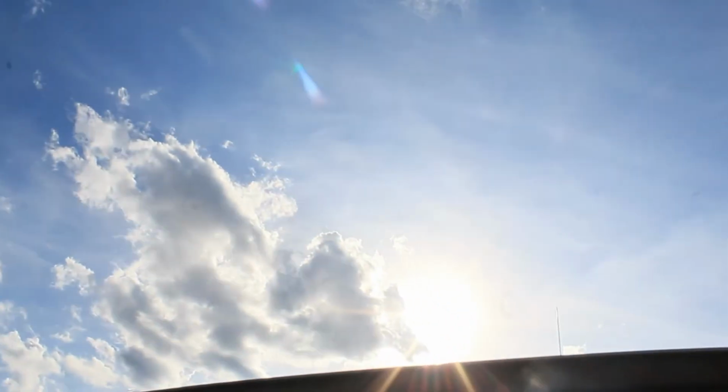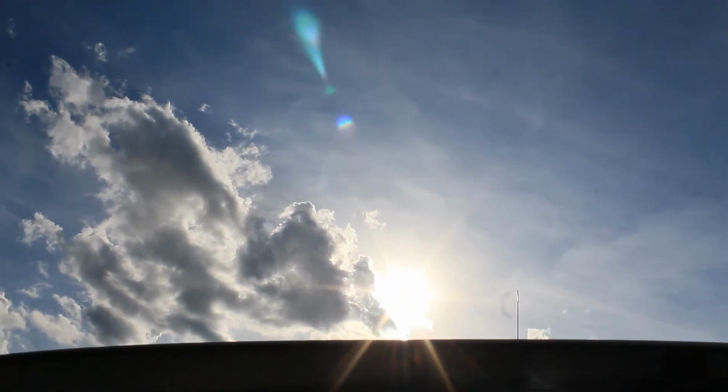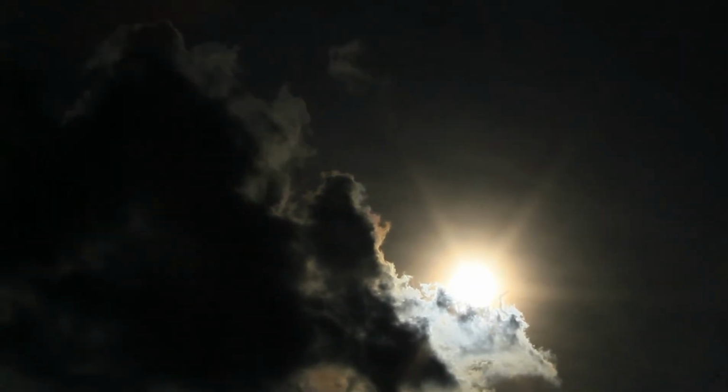I'm not gonna be too much longer out here because I want to look in close at the sun on a clear, sunny day. But I'm not getting that. And you can see the sun right there behind the cloud. Let's go dark. See the sun behind the cloud. Man, I love our sun. It's just beautiful.